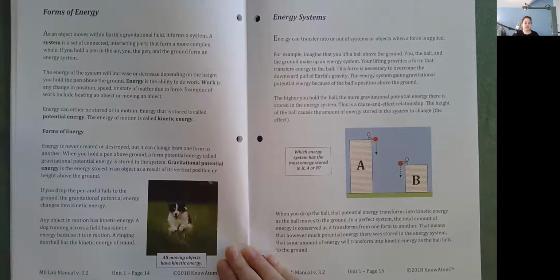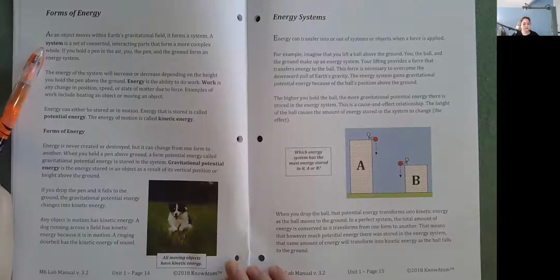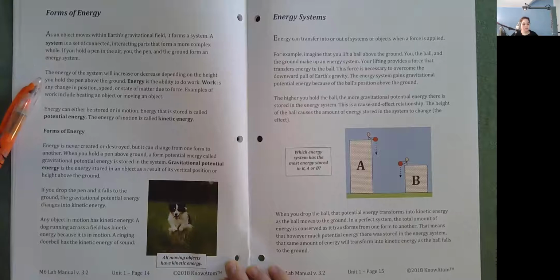Forms of energy. As an object moves within Earth's gravitational field, it forms a system. A system is a set of connected, interacting parts that form a more complex whole. If you hold a pen in the air, you, the pen, and the ground form an energy system. The energy of the system will increase or decrease depending on the height you hold the pen above the ground.